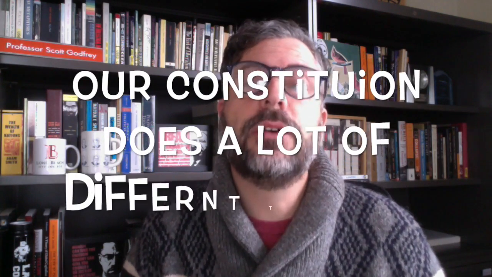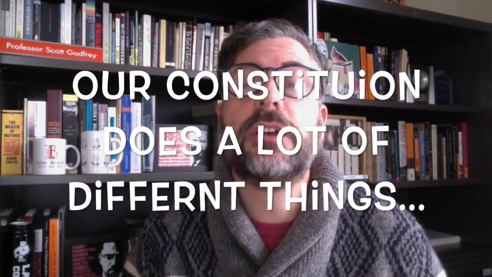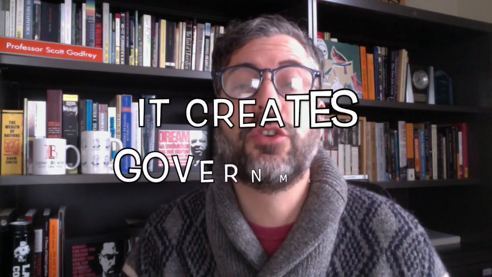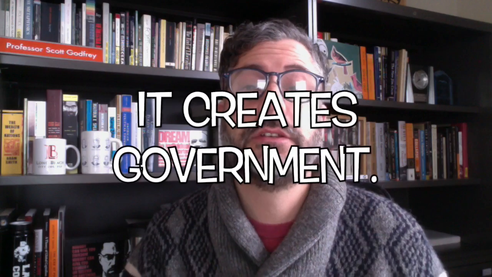And the reason that all of our civil liberties have limits is because our Constitution does a lot of different things. We've talked about some of those things so far in this class. For example, we know that the Constitution creates government. Remember, we've said the First Amendment creates Congress, the Second Amendment creates the presidency, the Third Amendment creates the federal court system and the Supreme Court. So we know that the Constitution itself creates government.